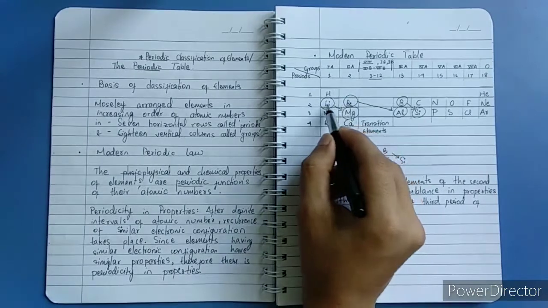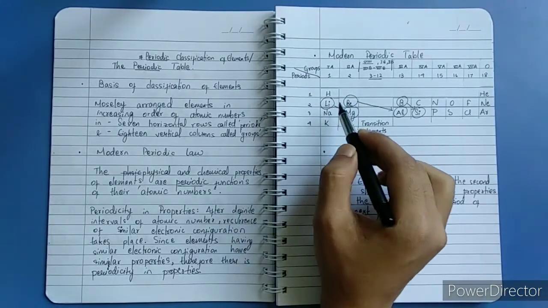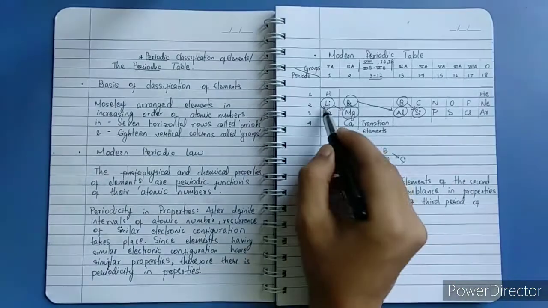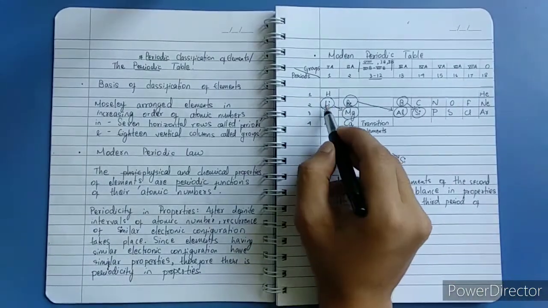So second period elements show similarity in properties with the elements of the third period of the next group.